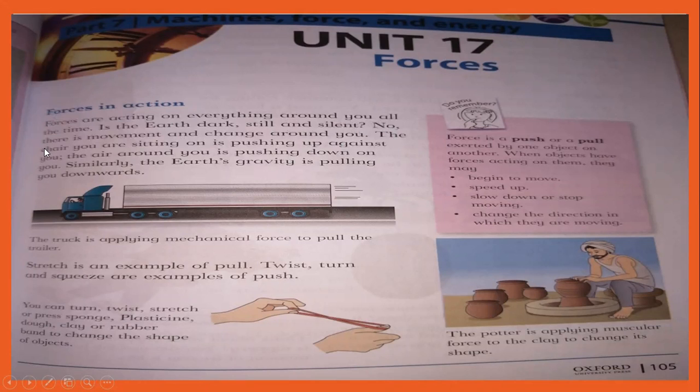No. There is movement and change around you. The chair you are sitting on is pushing up against you. The air around you is pushing down on you. Similarly, the earth's gravity is pulling you downwards.